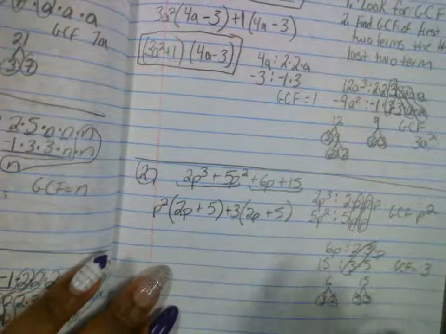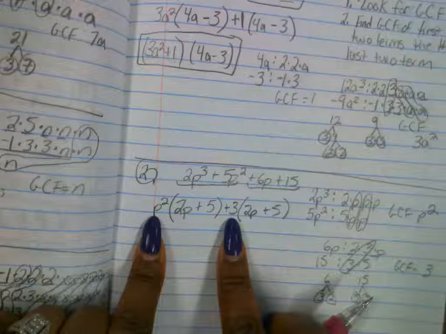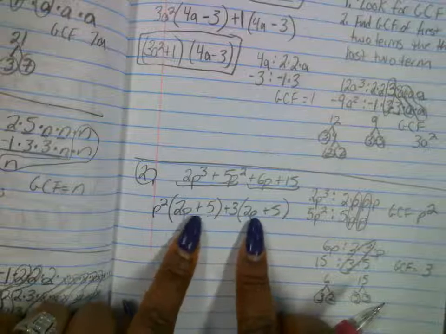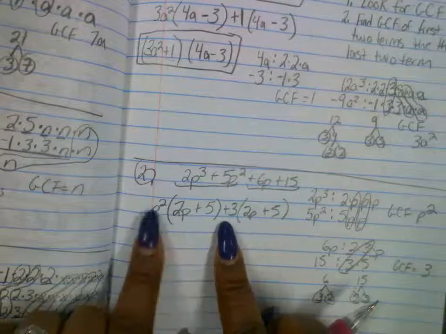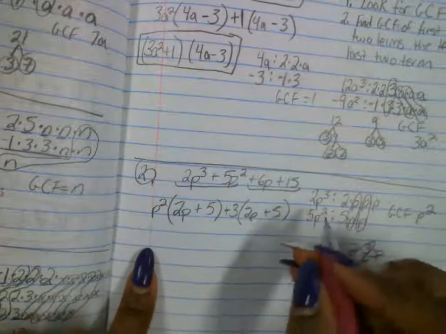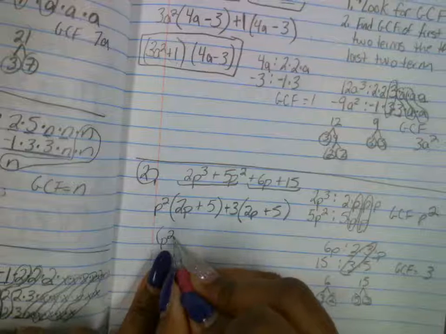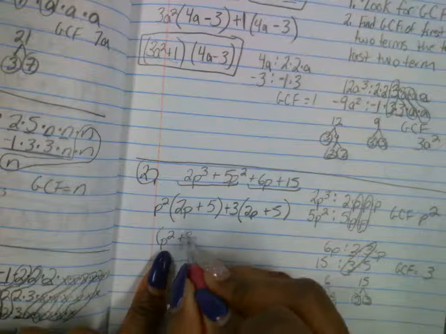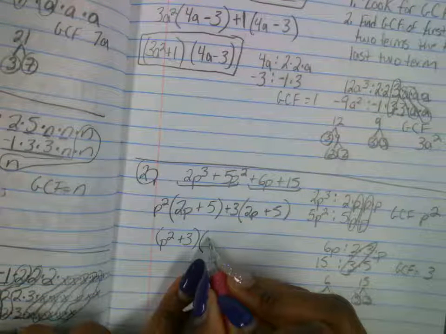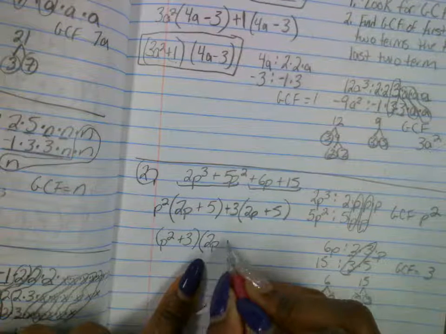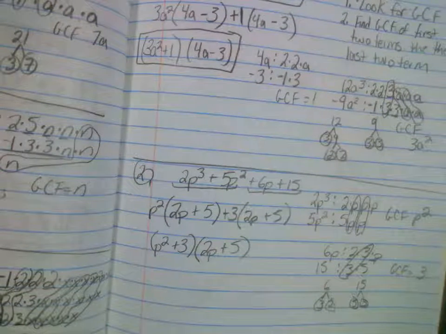Look. What do we notice about these two terms? The binomials are the same. They're being multiplied by the same binomial. So then how do we write the next line if they're being multiplied by the same binomial? You would write p to the second plus 3, parentheses, close parentheses, then 2p plus 5. Okay, do you see that?